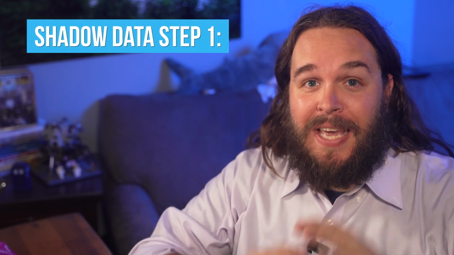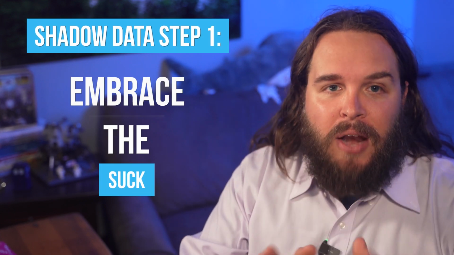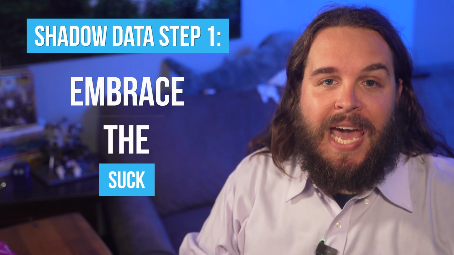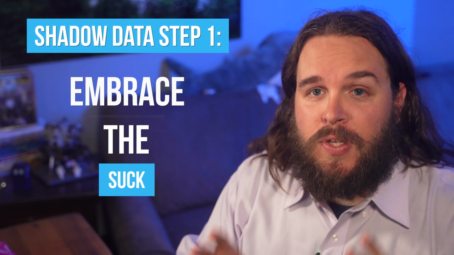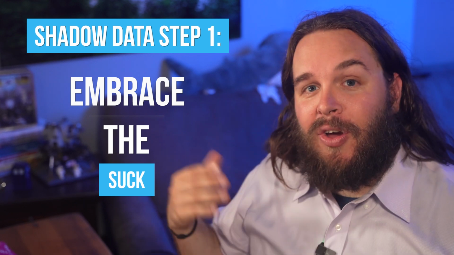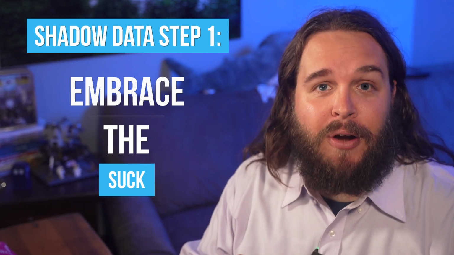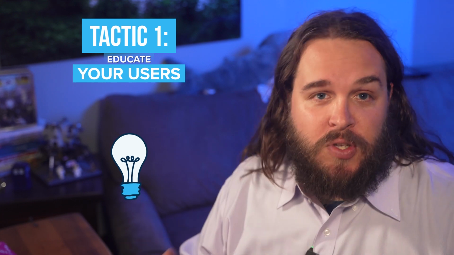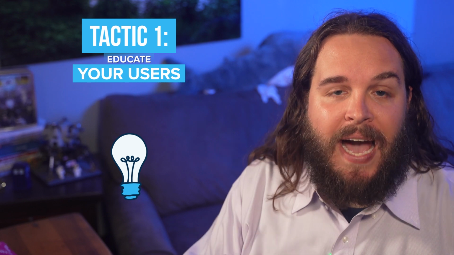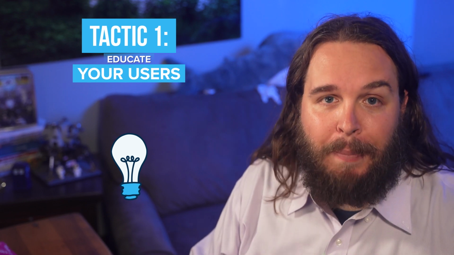Okay, when you're trying to address shadow data in your organization, the first thing you need to do is embrace the suck. Shadow data is being created in your organization today, and it always will be to some extent. But here are some simple actions you can take to make it happen less and also reduce the risk posed by shadow data generally. The first thing you can do to prevent shadow data is the most obvious. Educate your users. Teaching people about the risks of storing data outside of sanctioned solutions is a vital first step to decreasing your shadow data problem.